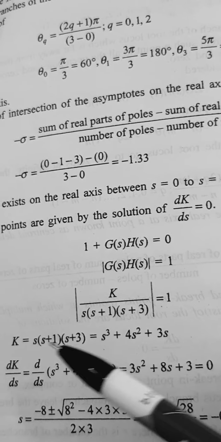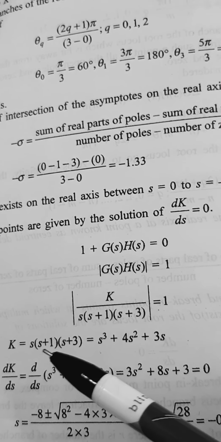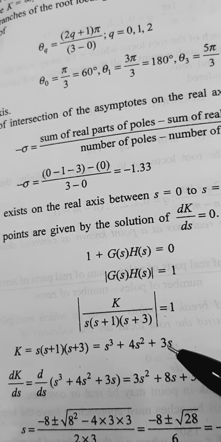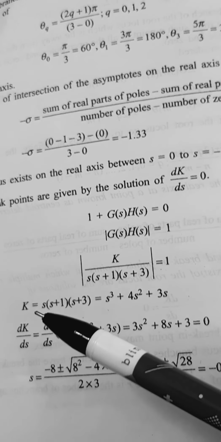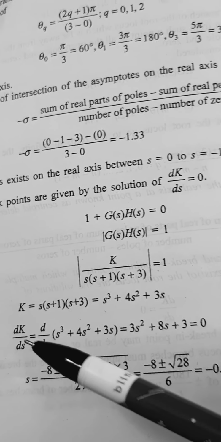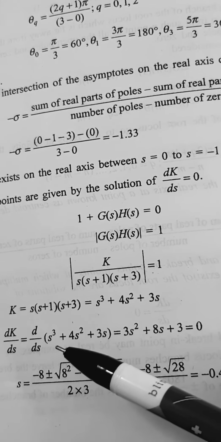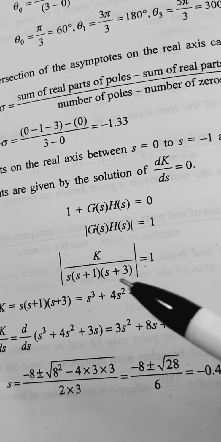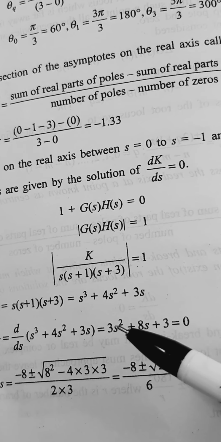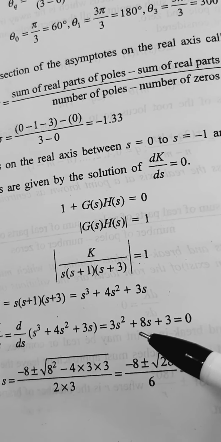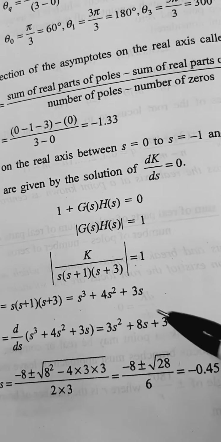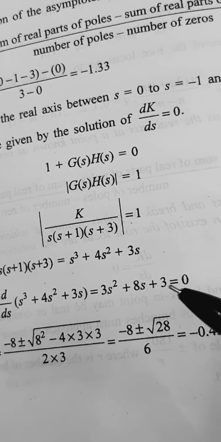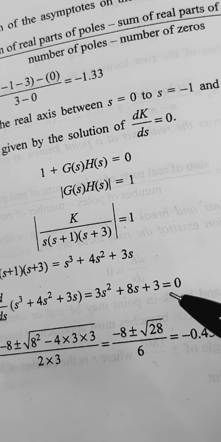Now k can be obtained by multiplying this with 1. So k is equal to s into s plus 1, s plus 3, that is s cube plus 4s squared plus 3s. Now dk by ds, differentiating k with respect to s, that is s cube plus 4s squared plus 3s, when you are differentiating you will get 3s square plus 8s plus 3 is equal to 0. So this is a quadratic equation.